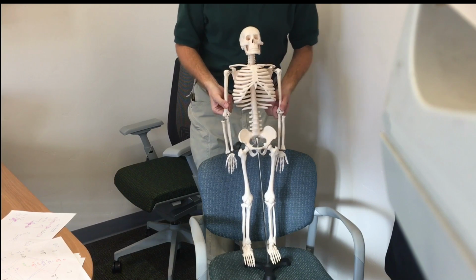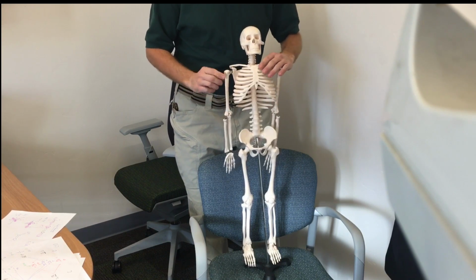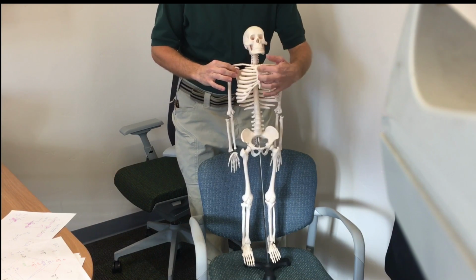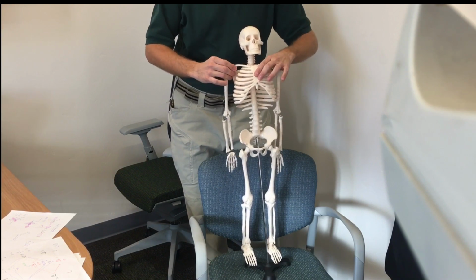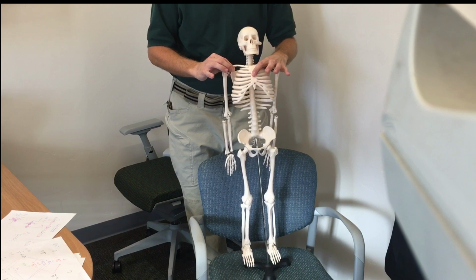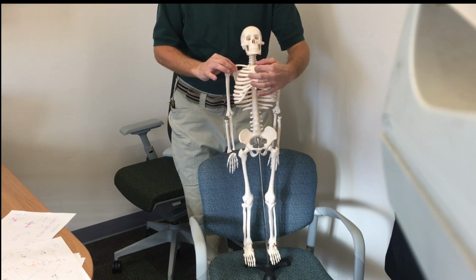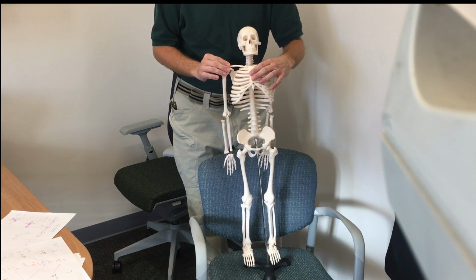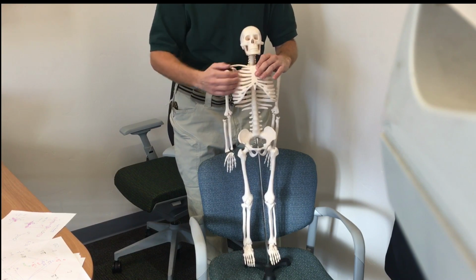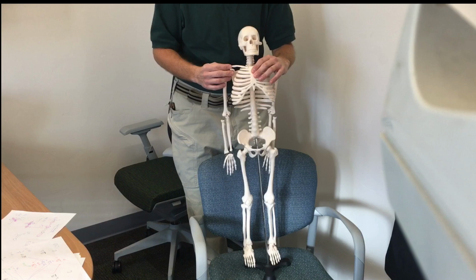So for example, let's look at the shoulder versus the sternum here, the breastbone. The shoulder would be lateral to the sternum, right? The sternum would be medial to the shoulder, right? The sternum is closer to the midline, the shoulder is further away from the midline.